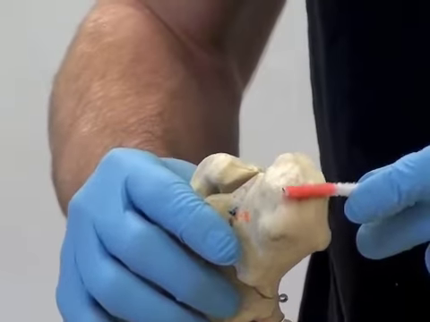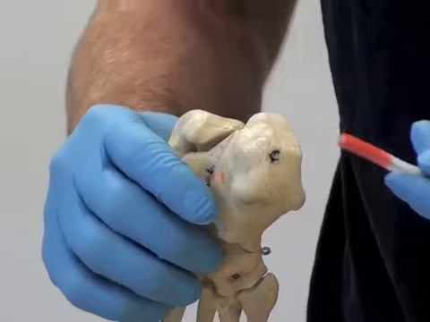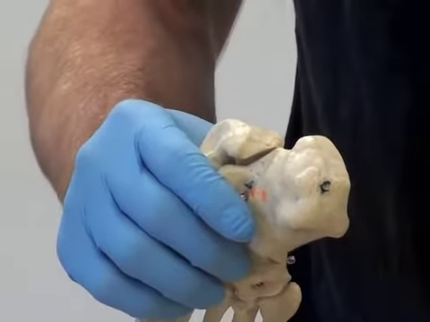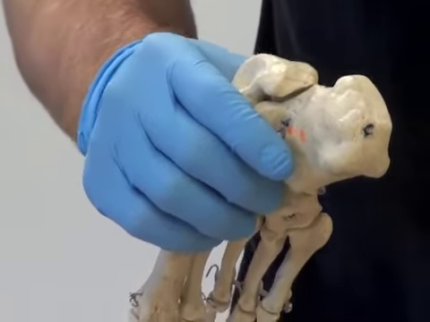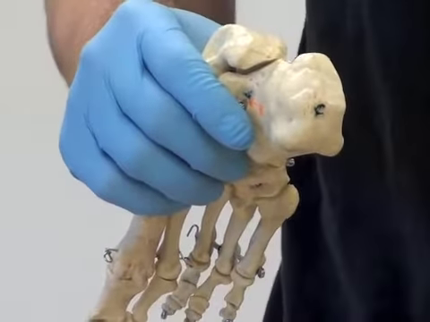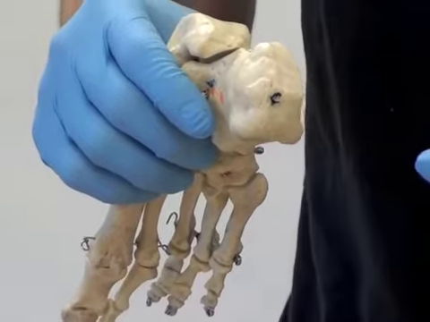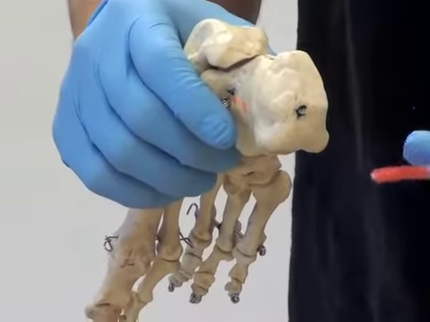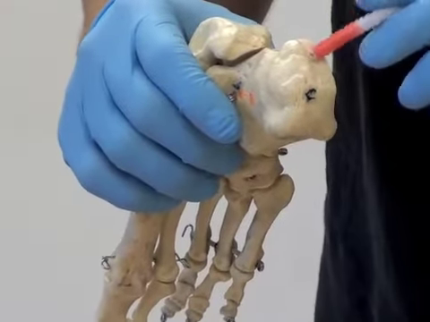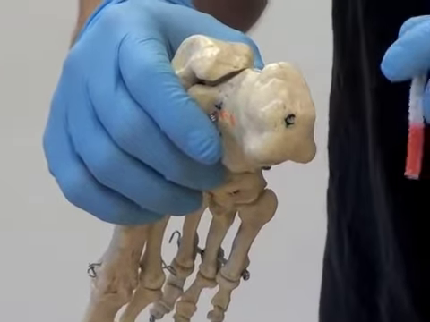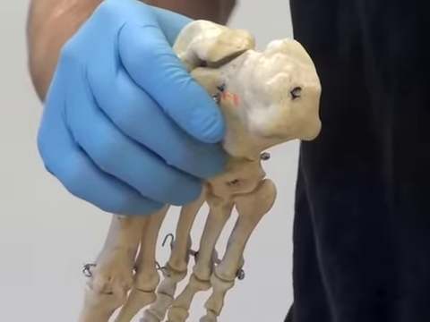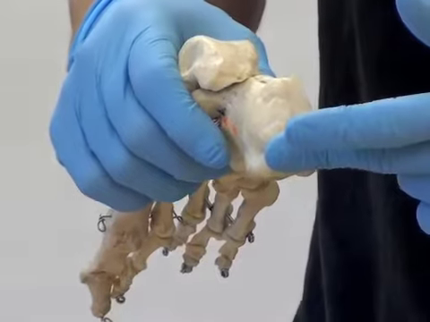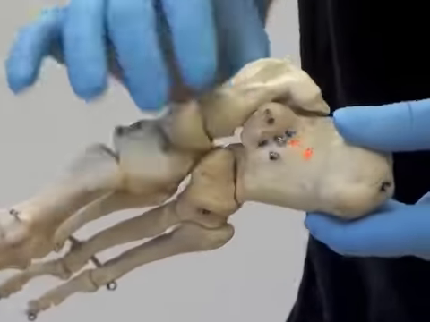That's another tuberosity, and this is called the calcaneal tuberosity, partly because it's on the calcaneus, and partly because the calcaneal tendon attaches here. The calcaneal tendon is also more commonly known as the Achilles tendon. That's what it'll go by, oftentimes even in clinical settings. That's where the muscles of the gastrocnemius and soleus form a common tendon and attach posteriorly. So it's very important.